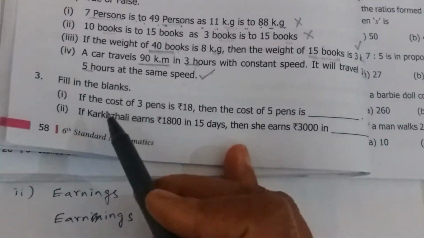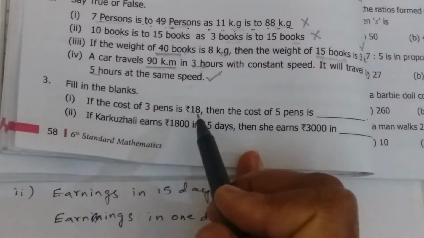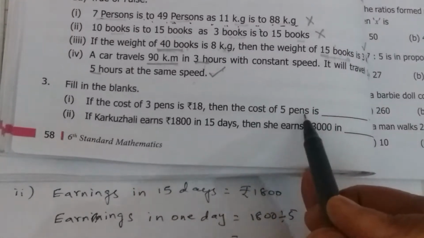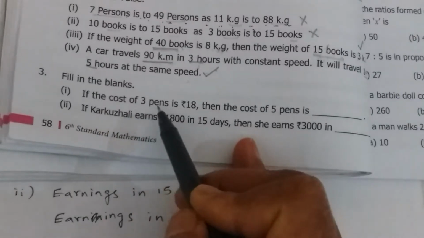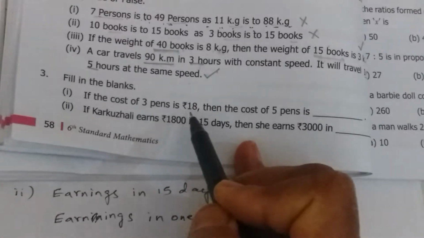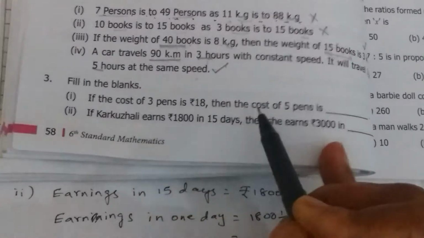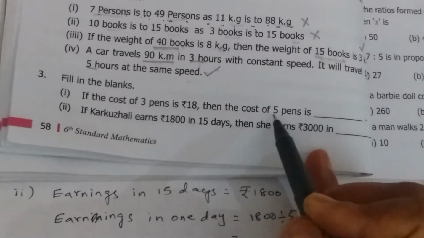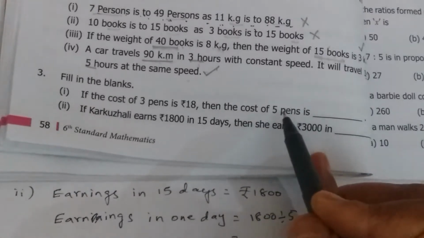What is given? If the cost of 3 pens is rupees 18, then the cost of 5 pens. What is the meaning of cost? The price. If you're buying 3 pens, then you have to pay rupees 18. Now, if you want to buy 5 pens, how much rupees do we have to pay?